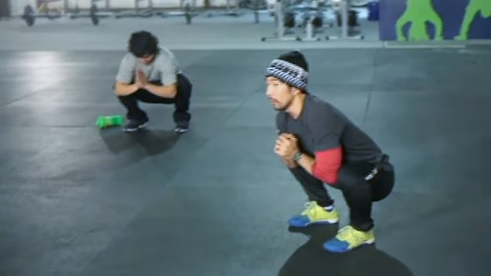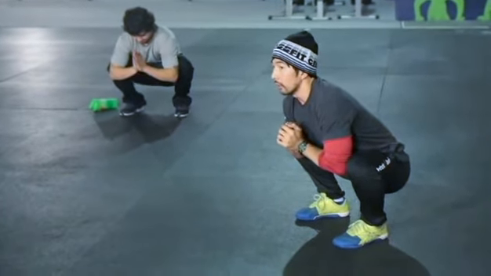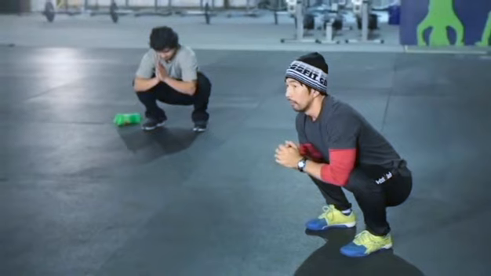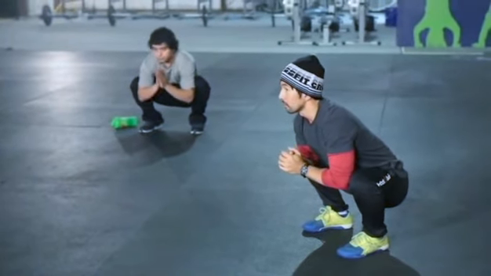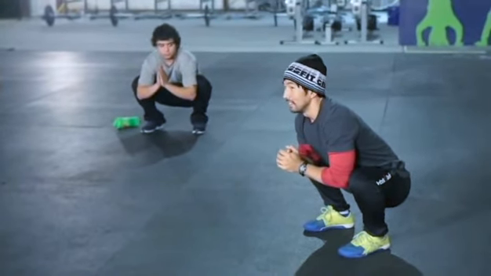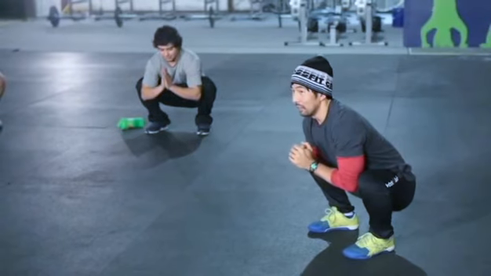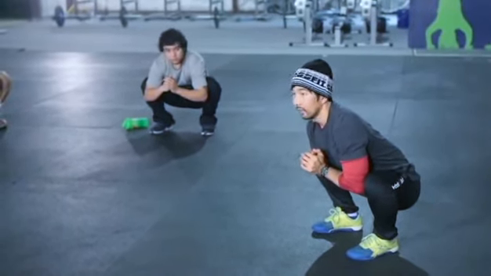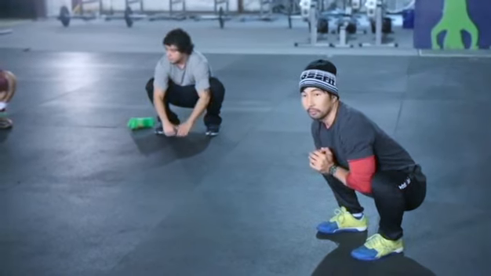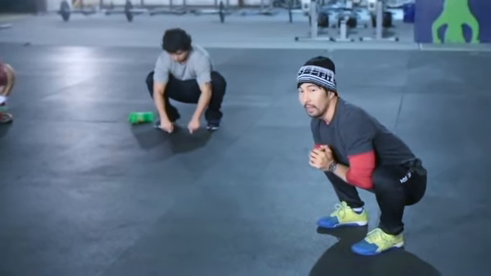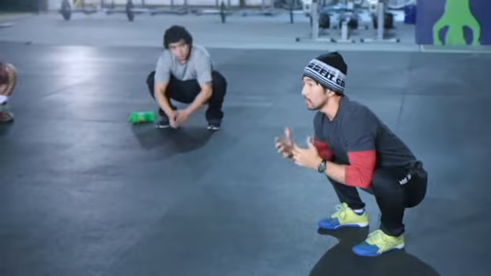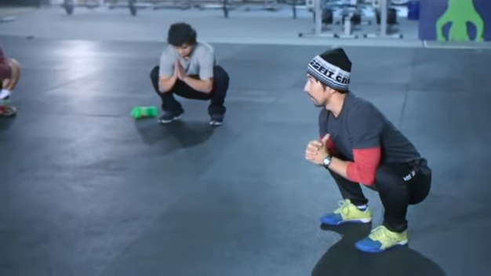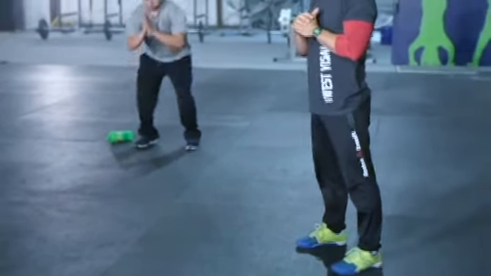Feet straight. Go ahead and get your feet straight. Feet straight, heels on the ground. There we go. Now drive those knees out with your elbows. There we go. Good. Feet straight. Excellent. Okay, push them out. That is the bottom of your squat. Right there. Now go ahead and come on up.